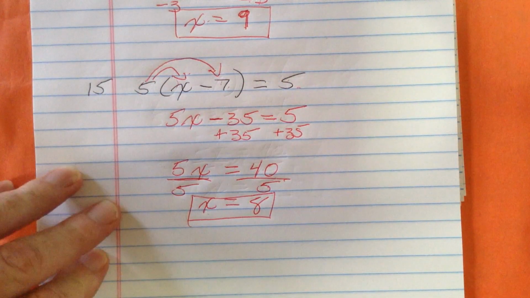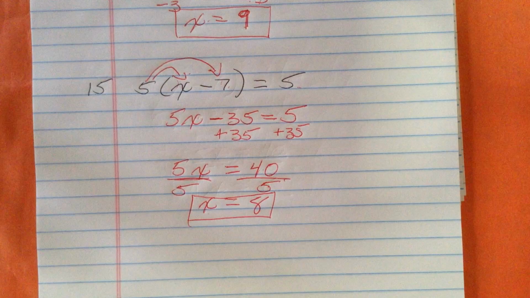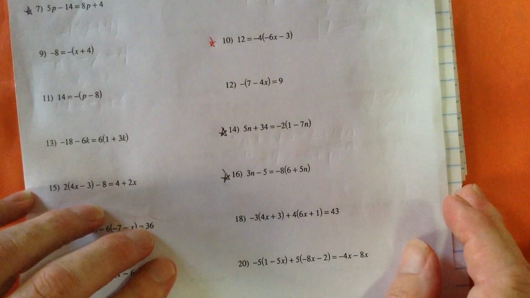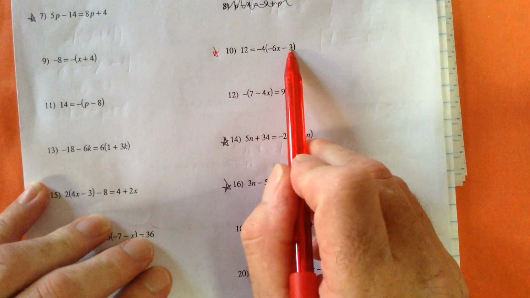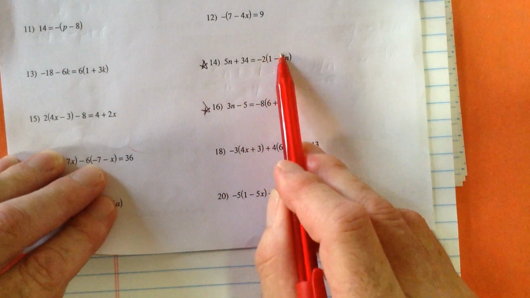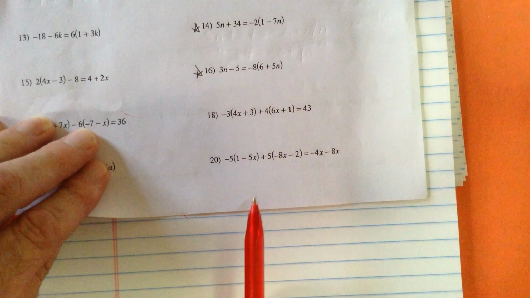Okay, same thing with the worksheet. You have them on this worksheet also. You can see number 10, you got to do the distributive first. You got number 14, you got to do the distributive first here. 16, you got to do the distributive.